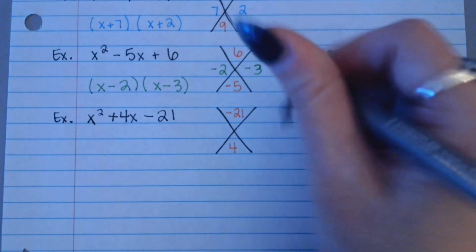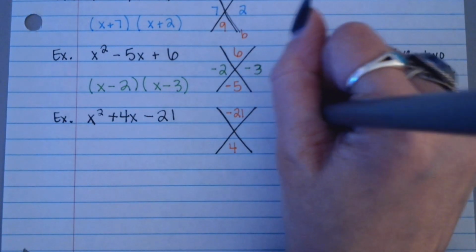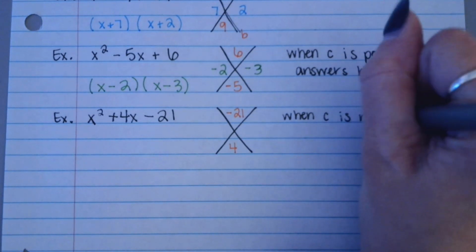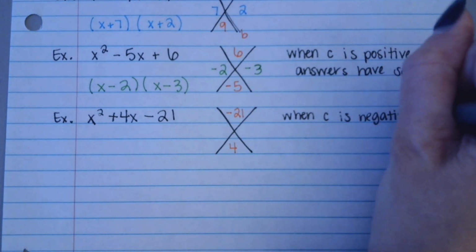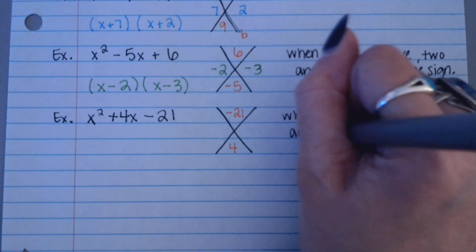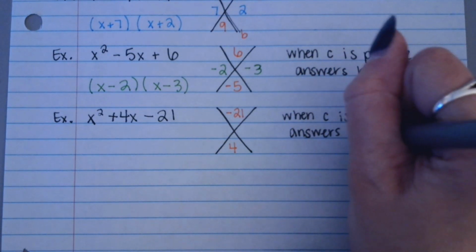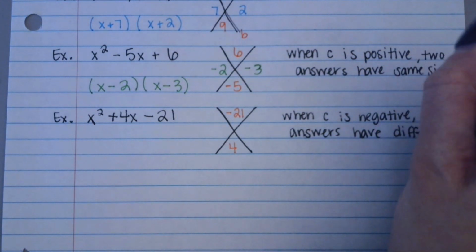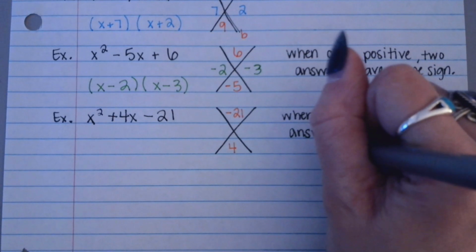So before we even finish this, we can say that when C is negative, our answers will have different signs. Or opposite signs.